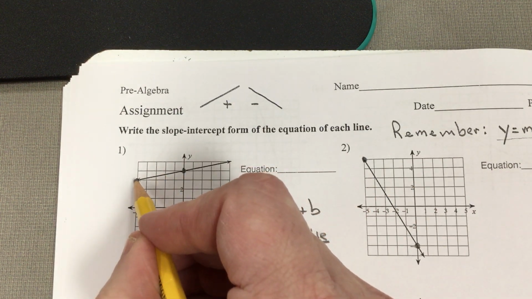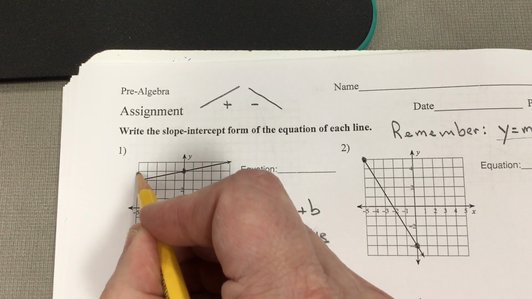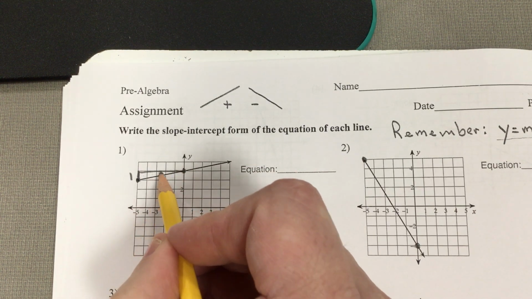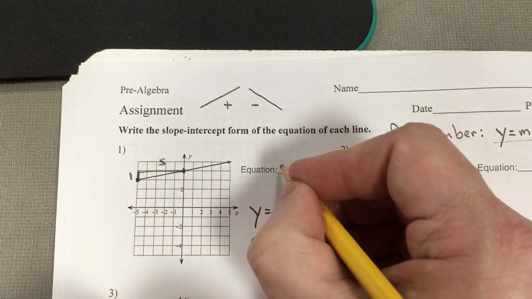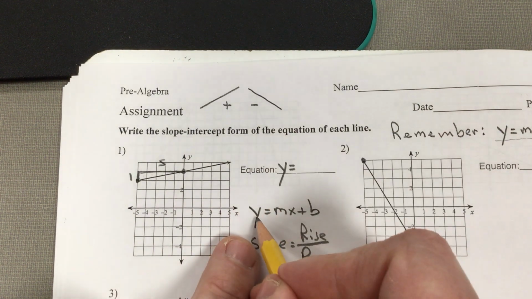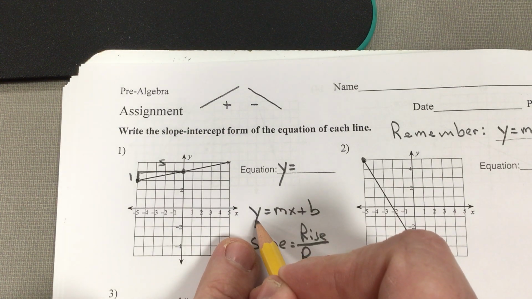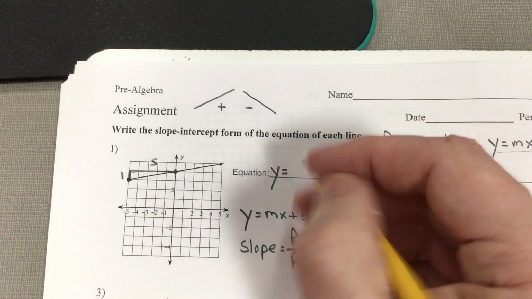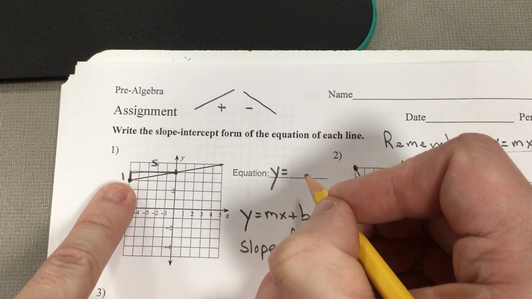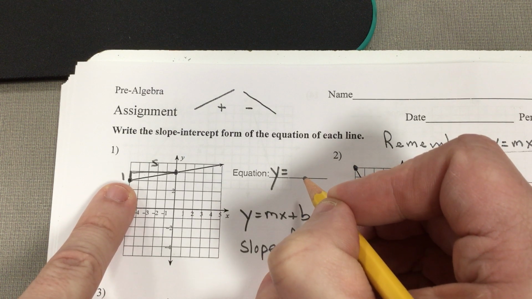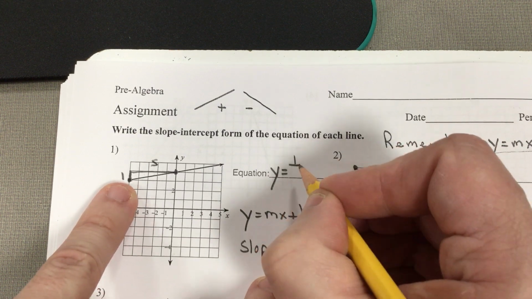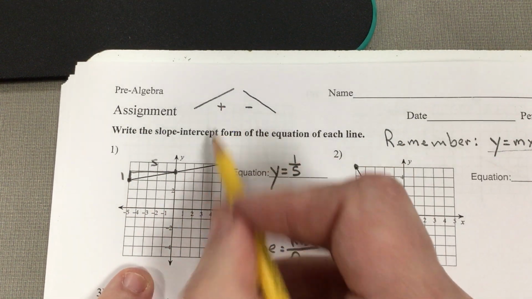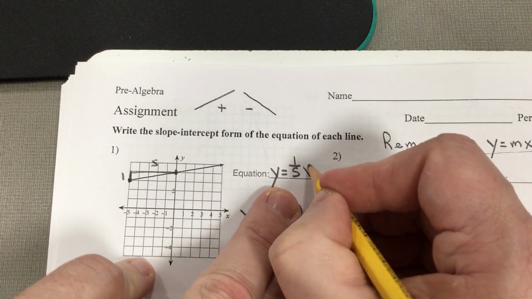So the first thing I'm going to do is figure out my slope. Again, I'm going to draw my growth triangle. It goes up 1 and it goes over 1, 2, 3, 4, 5. So my equation is going to start out with a y, and you see that right here. On your sheet, I also put it over here. Now, what was my slope? It was your rise, so how much it goes up is 1, and it's a fraction because it's over 5. I've got to look at it and say, okay, it's got a positive slant, so it's a positive number. I'm going to add my x.